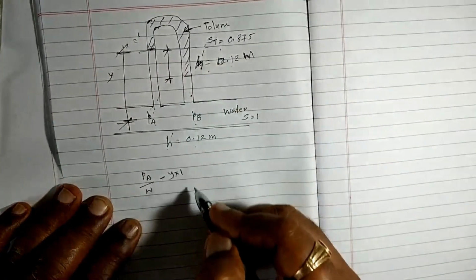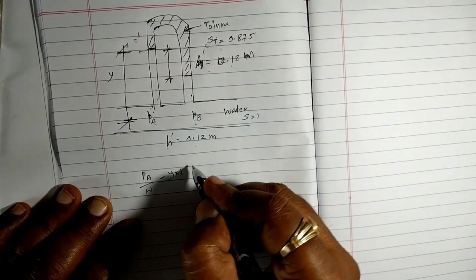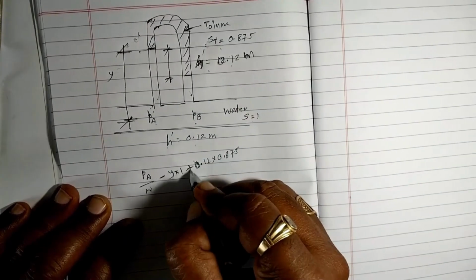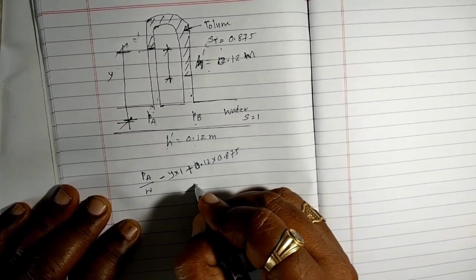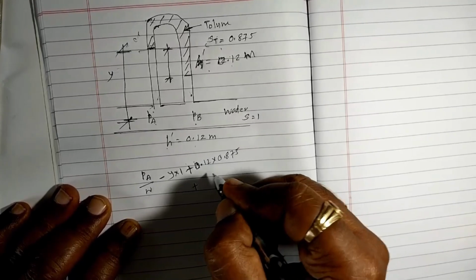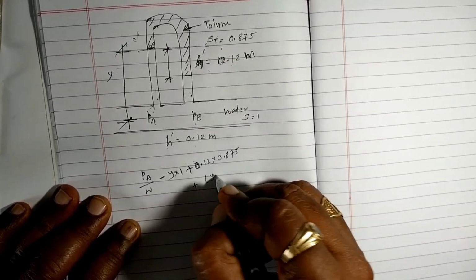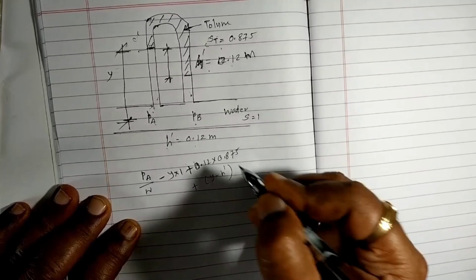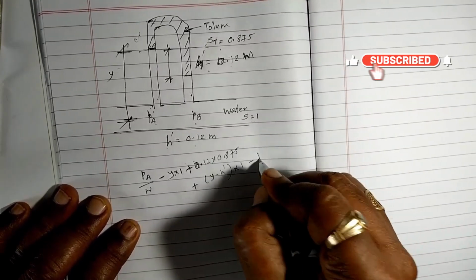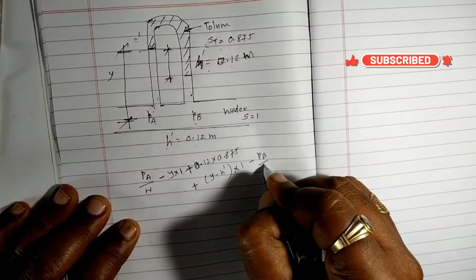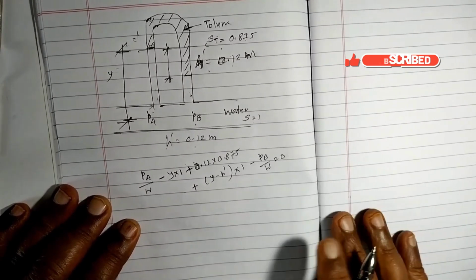Then going down, plus Y minus H dash into 1, minus PB by W is equal to 0.